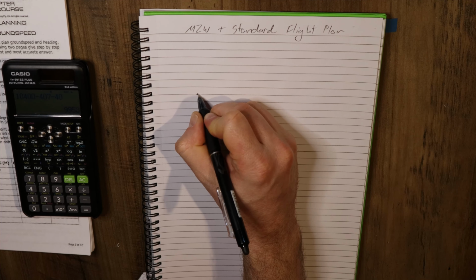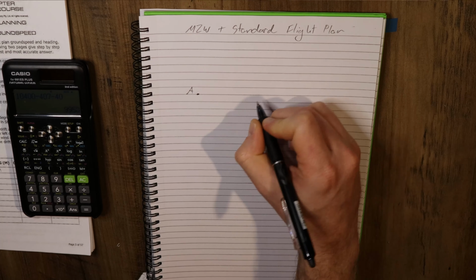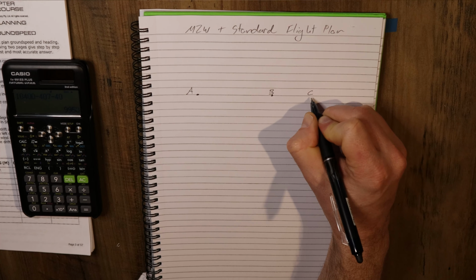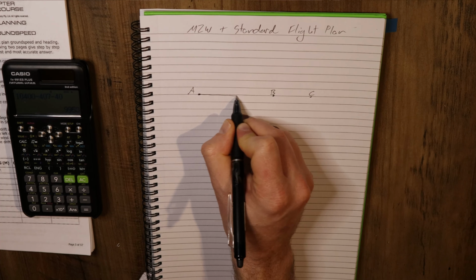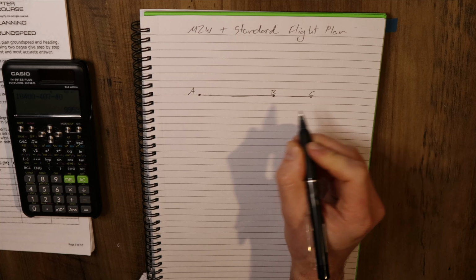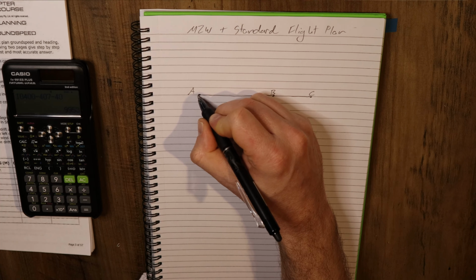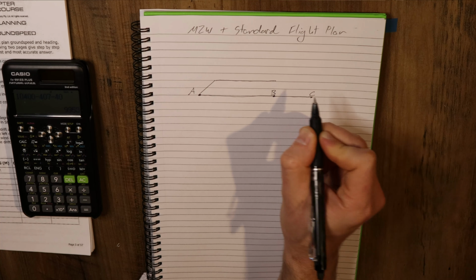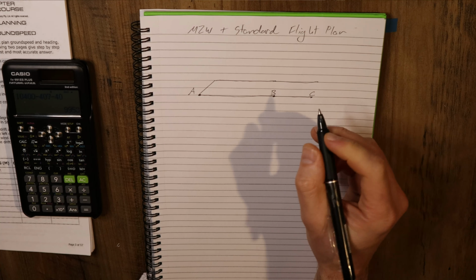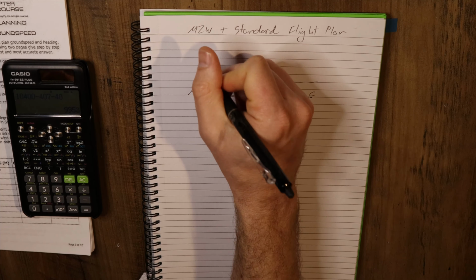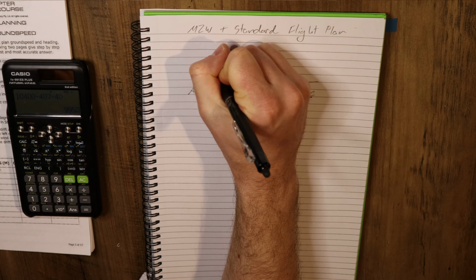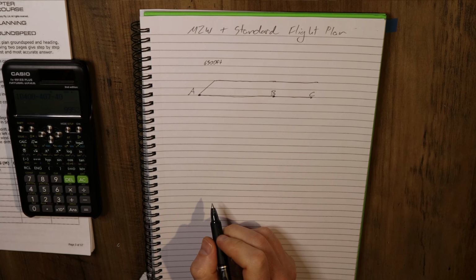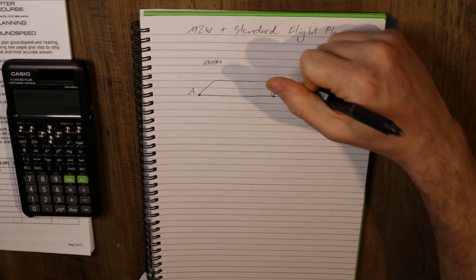All right, so from A to B to C, we're going to climb up to 6,500 feet. Remember, we need to work out a DA from that as well.